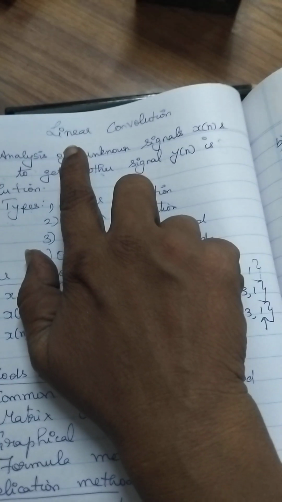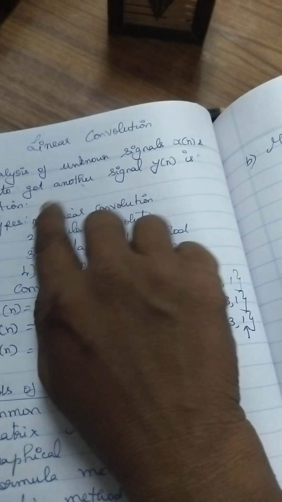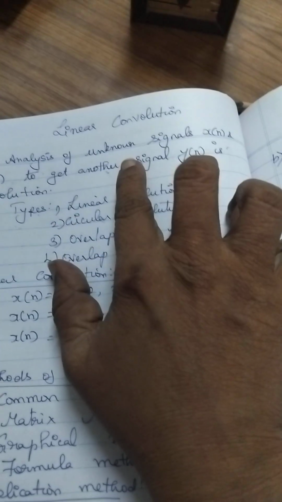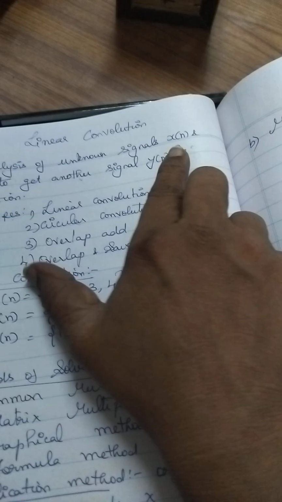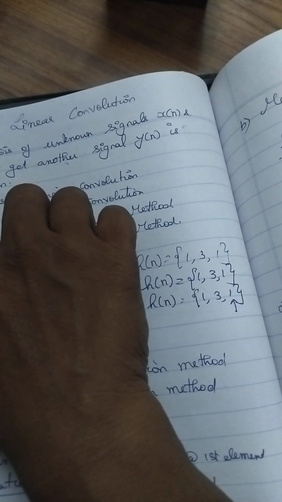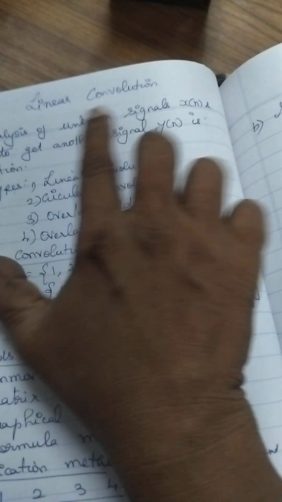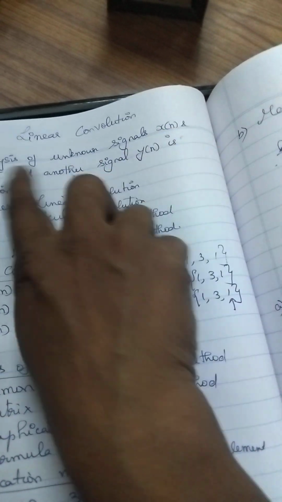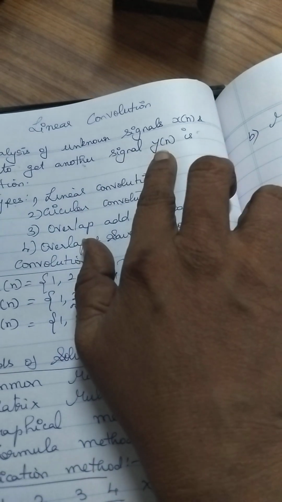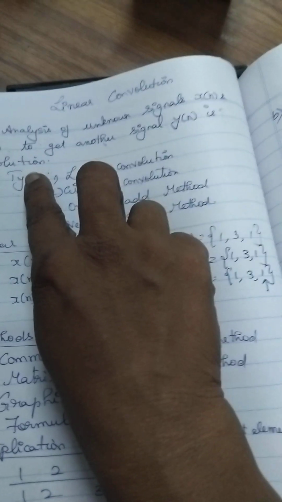Good morning. Today let us see a topic under linear convolution. Convolution is nothing but analysis of unknown signal x of n and h of n. H of n is the response of impulse signal. Okay, so analyzing the unknown signal x of n and h of n to get another signal y of n, we call it as convolution.